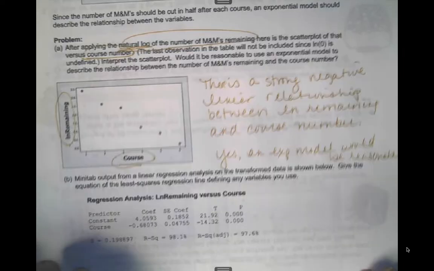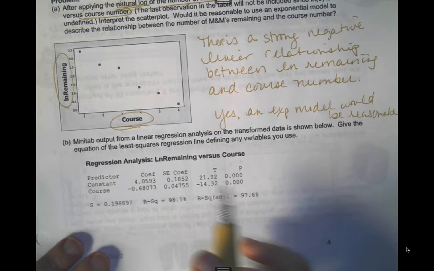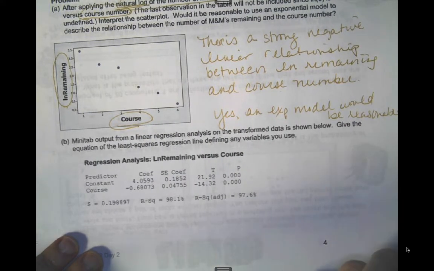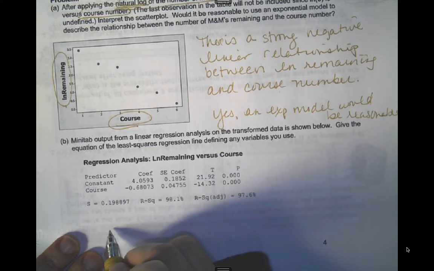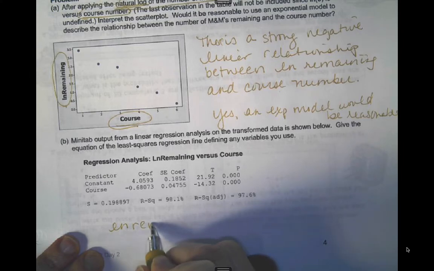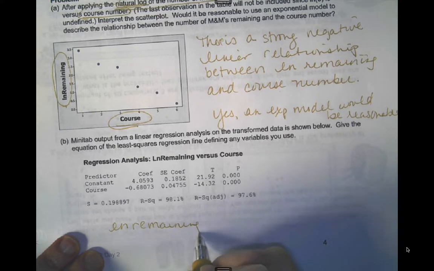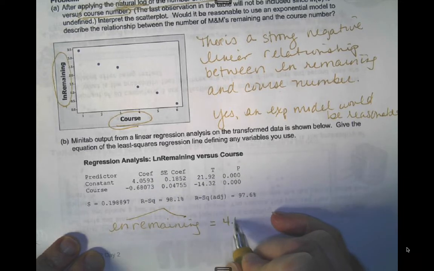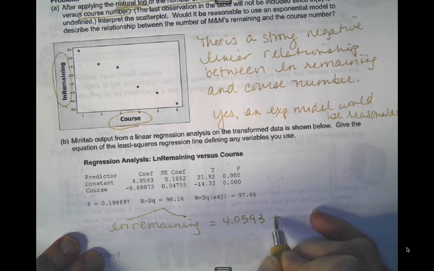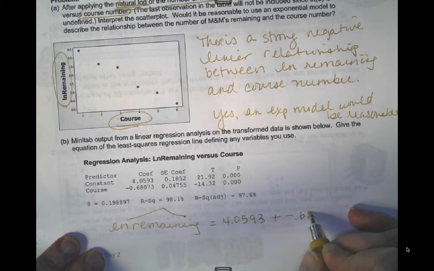All right, here's the Minitab output. Again, you can use this with x and y. Just make sure you define them, or you could do just the words. So natural log remaining, put a big hat over it, equals, there's my intercept, and then times the course.